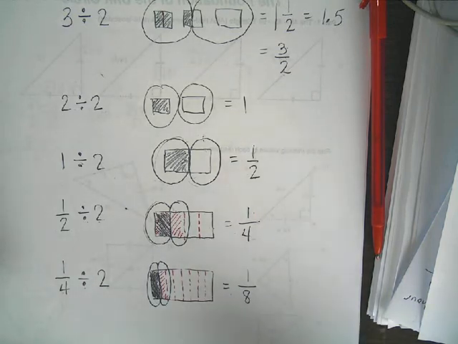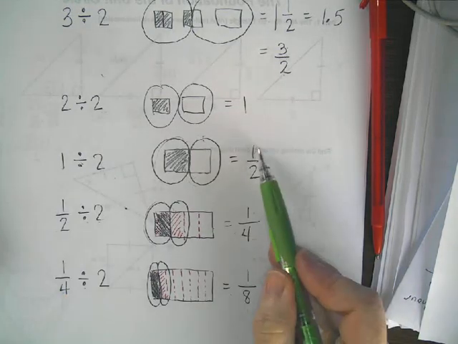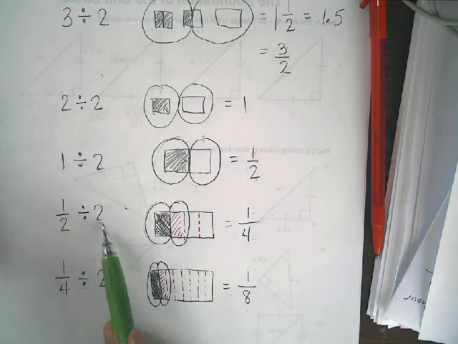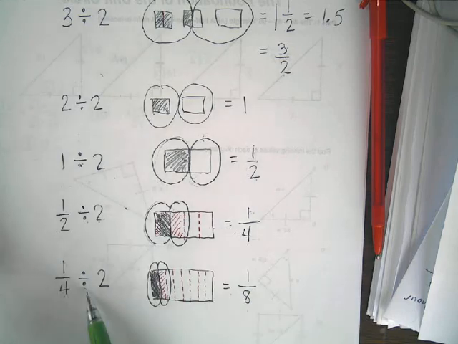Do you see an interesting pattern? 1 divided by 2 is 1/2. 1/2 divided by 2 is 1/4. 1/4 divided by 2 is 1/8. Are you seeing anything interesting here?